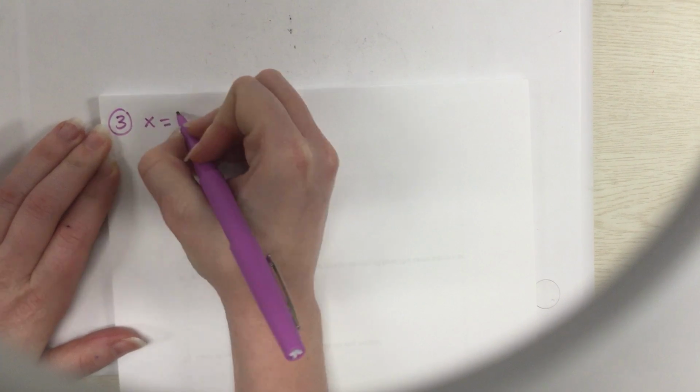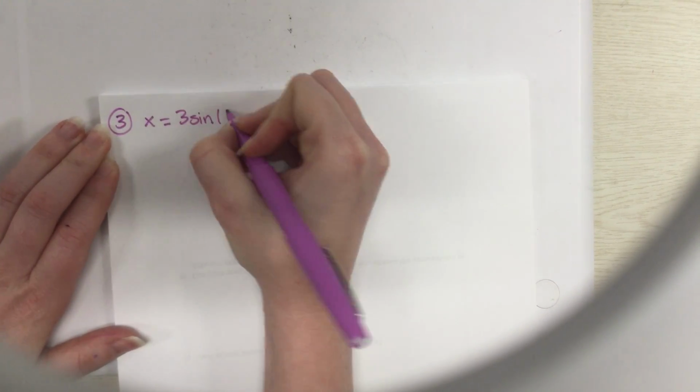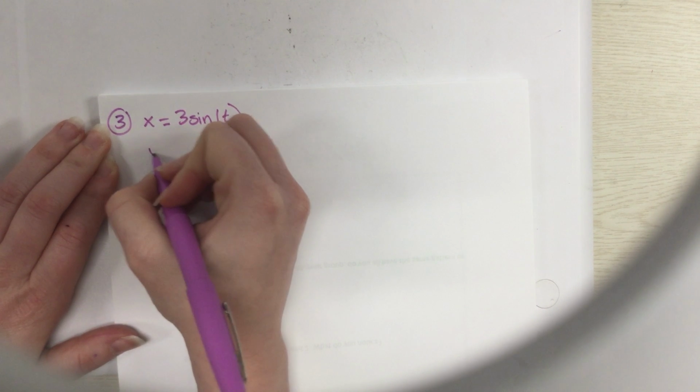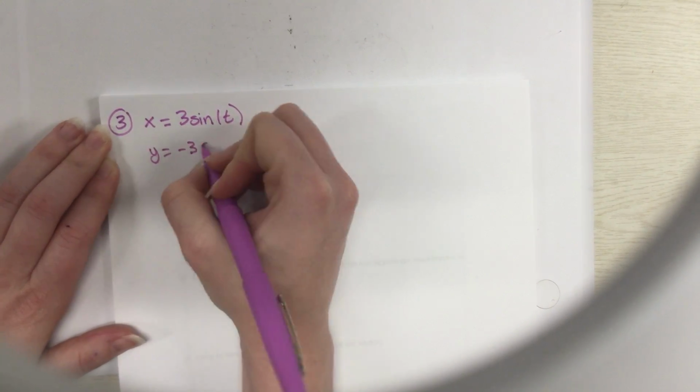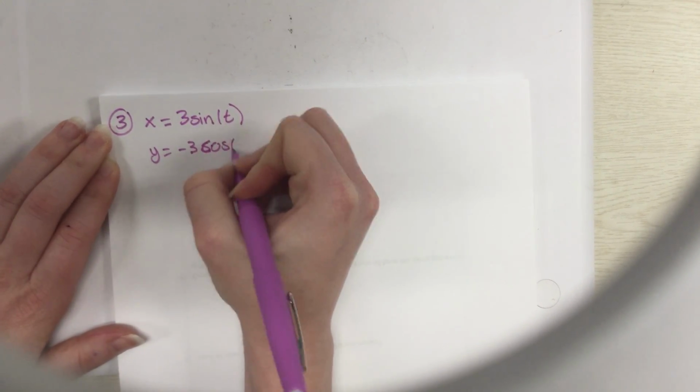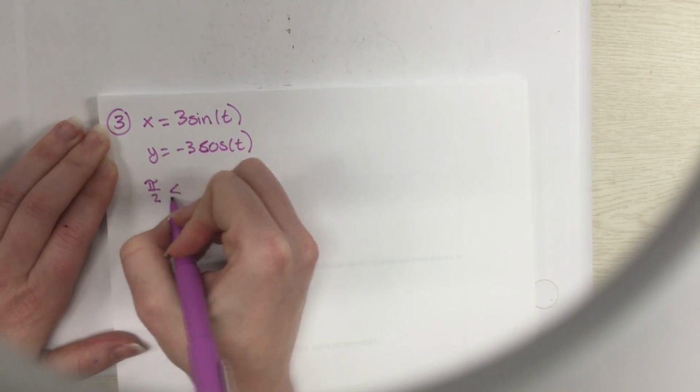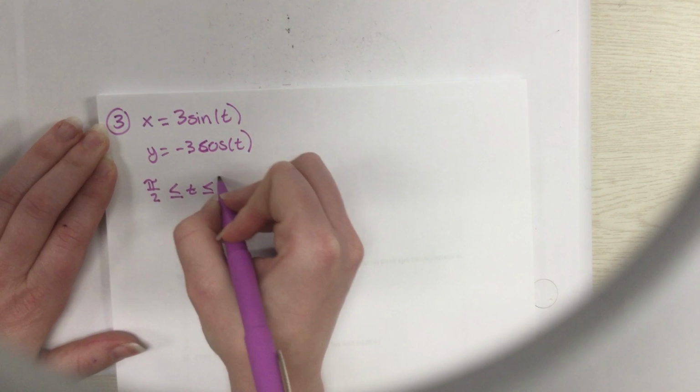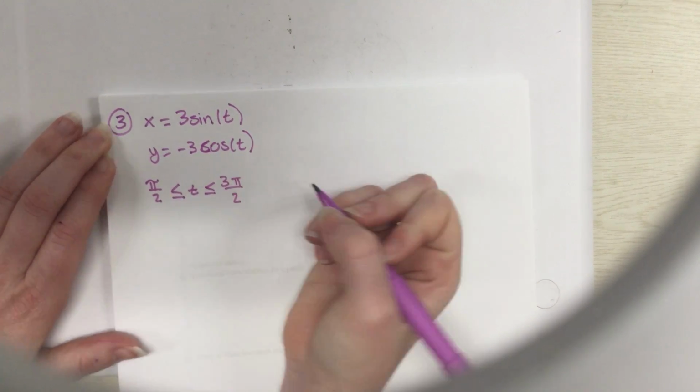And x equals 3 sine of t, and y is equal to negative 3 cosine of t. And this time we're at pi over 2 less than or equal to t less than or equal to 3 pi over 2. All right, so we're in a different sort of interval this time.